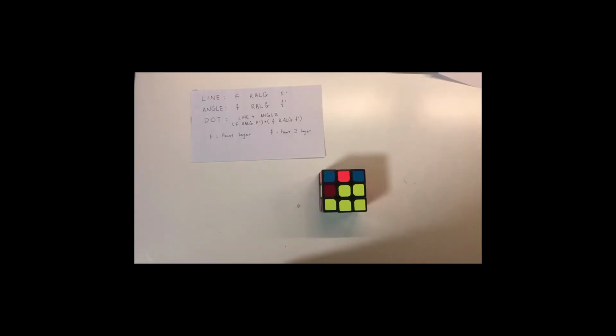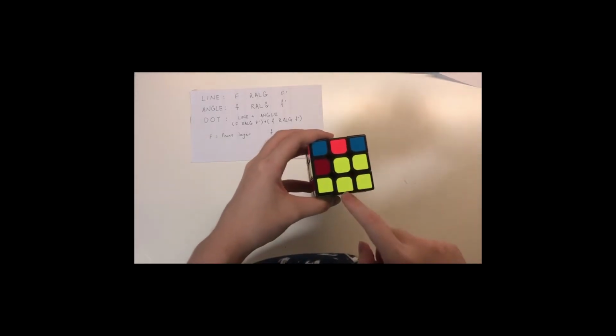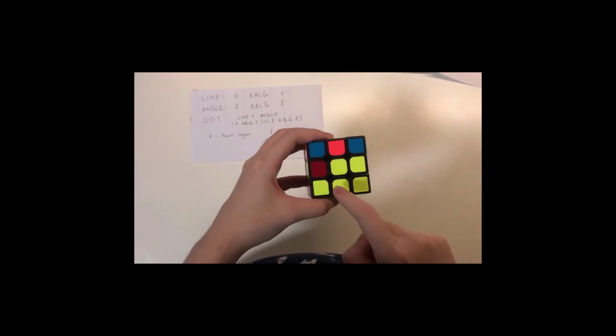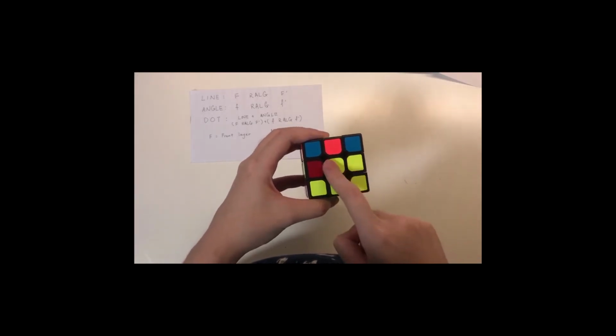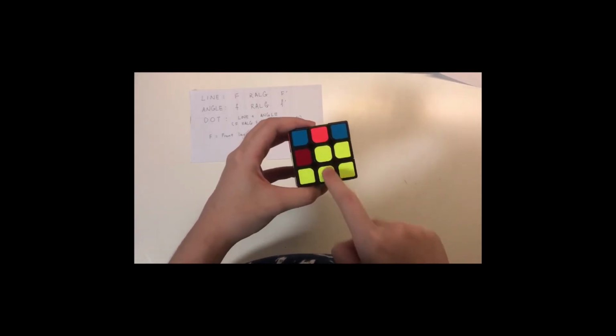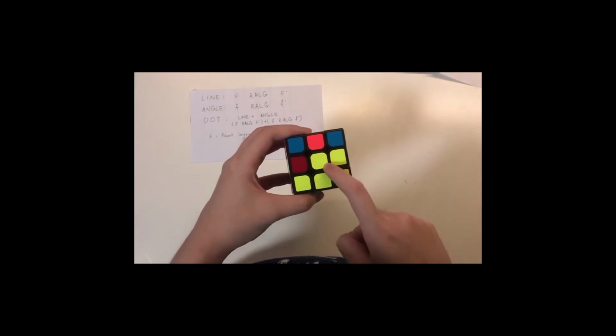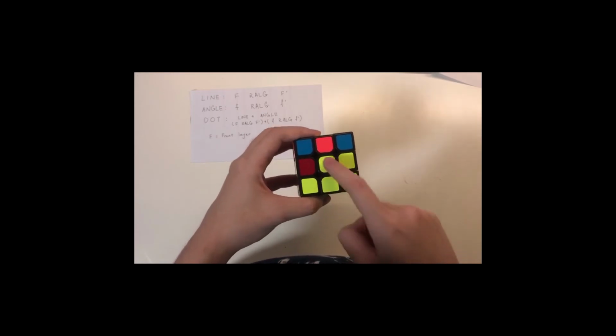Here is the second case that you might get, which is the angle, where the right one and the bottom one are linked to the center, but there's not a line, there isn't a cross, it's not just a dot, it's an angle.